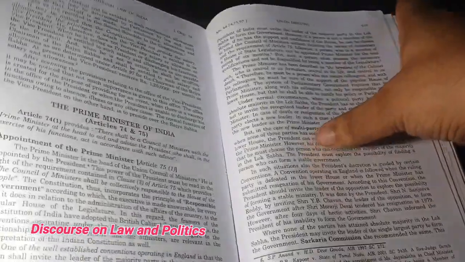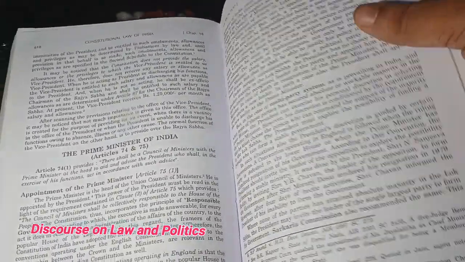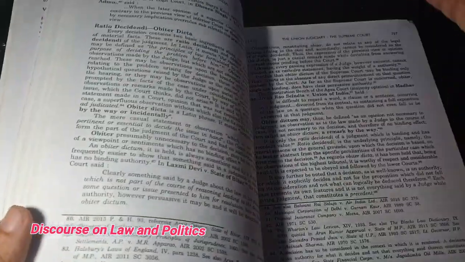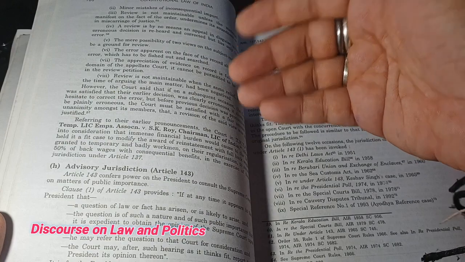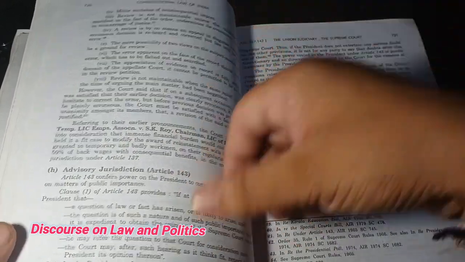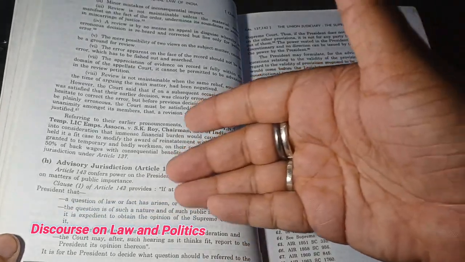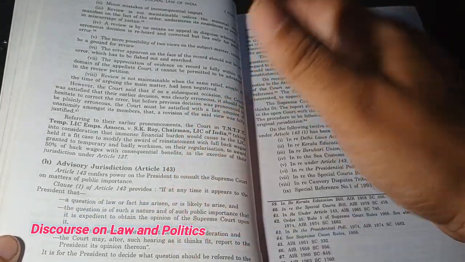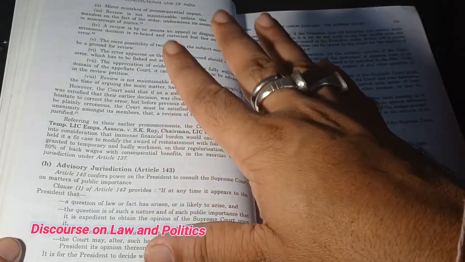So this is a very good book. I will recommend, dear students, that you must go for it. And one more thing, that these are notes. So if you want to make notes, how to prepare notes, that is also a good book where you can get a lot of ideas. So you can find everything is structured in a very proper manner. And one more thing, that this book is very much updated also.